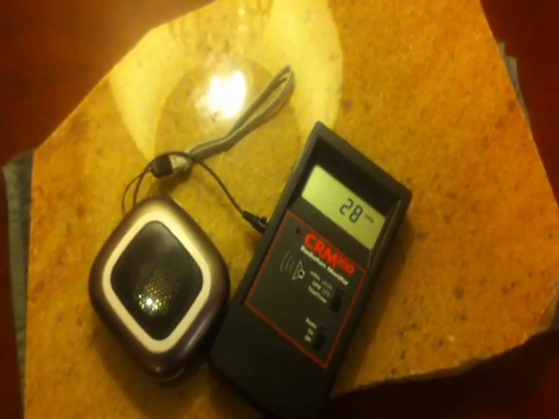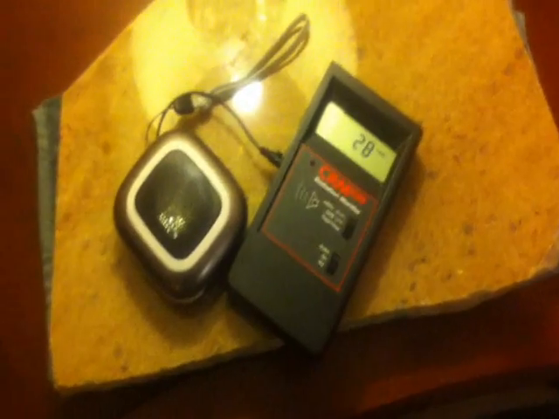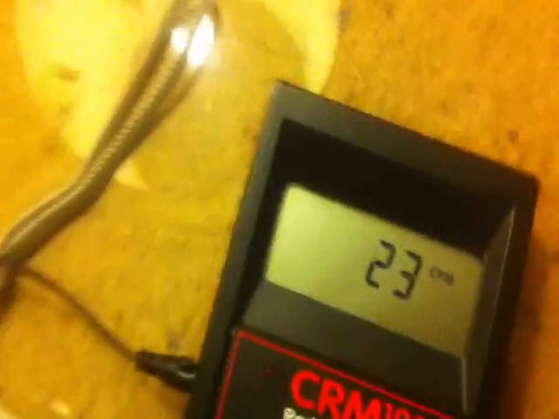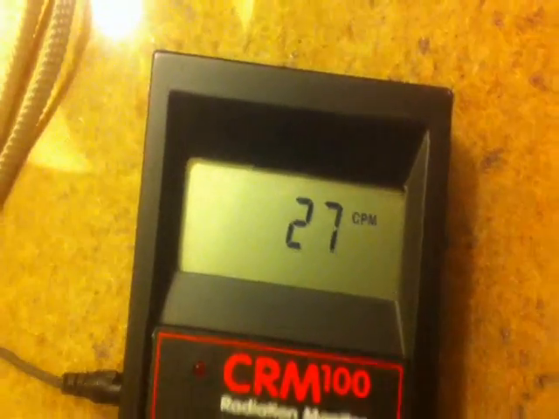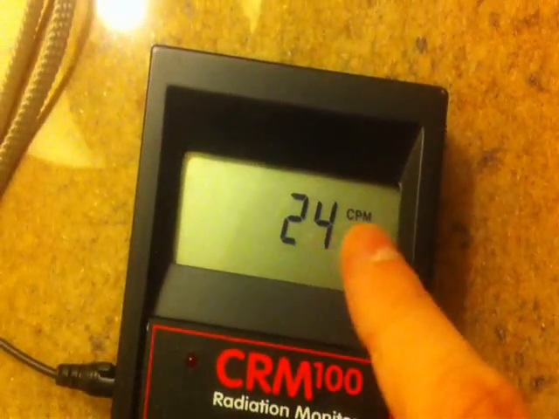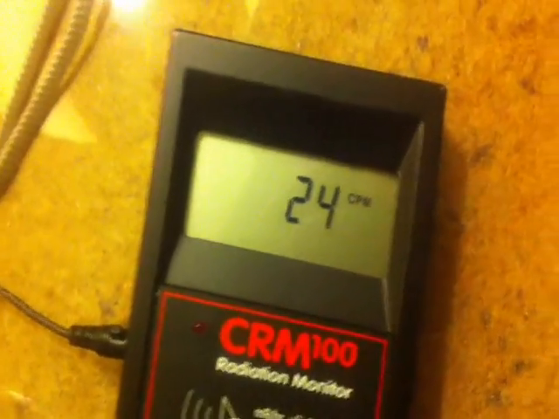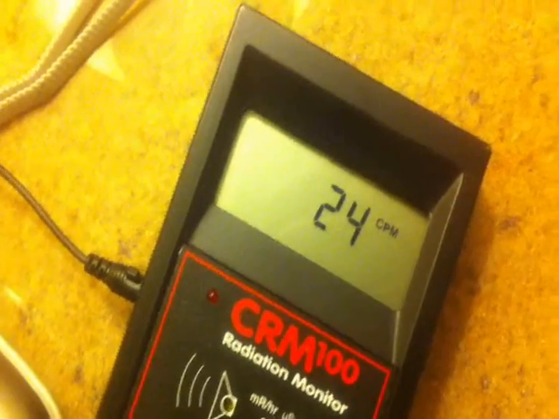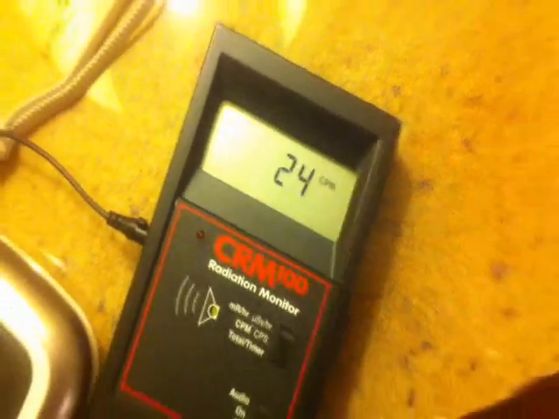Notice we're almost up to 30. 30 counts. And remember I said a Geiger counter counts. Well, one of the simplest ways to count is in counts per minute. 27 counts per minute. What that's telling me is the Geiger counter is approximating that at the current rate it's reading, that's how many counts it would get in 1 minute. I'll talk about averaging in a little bit.